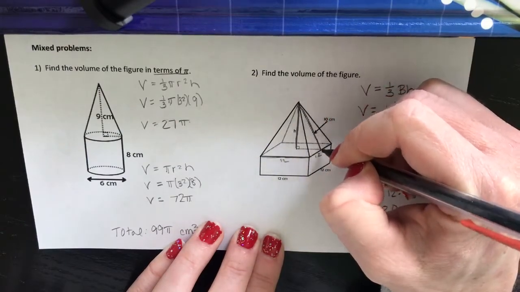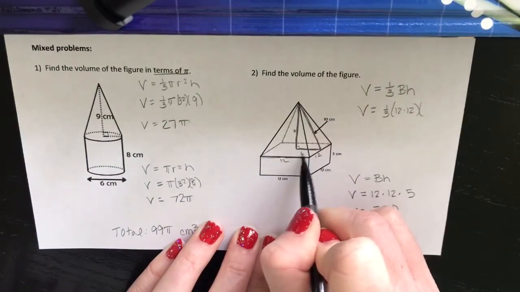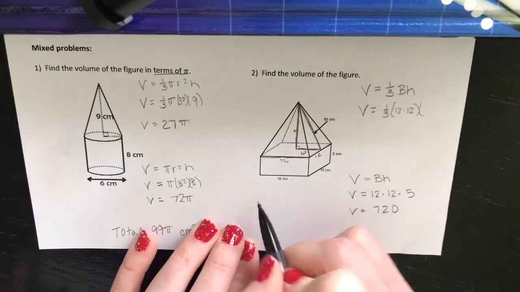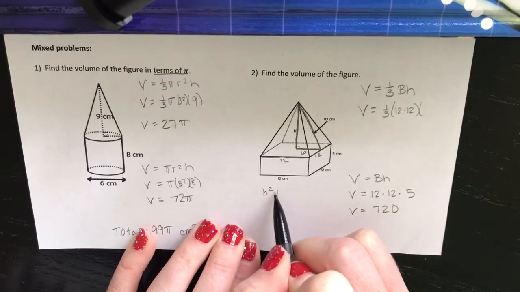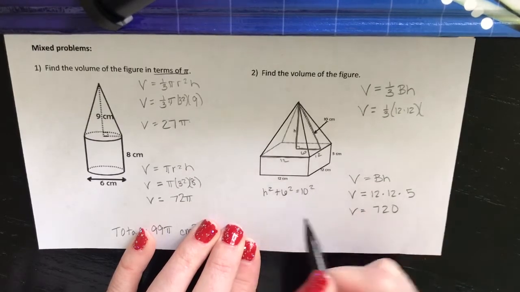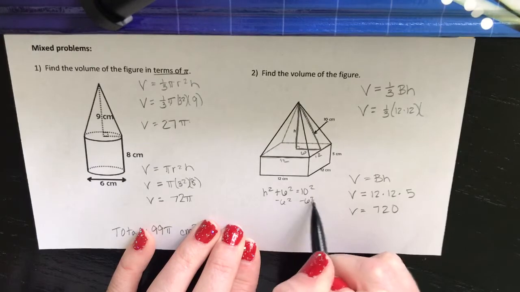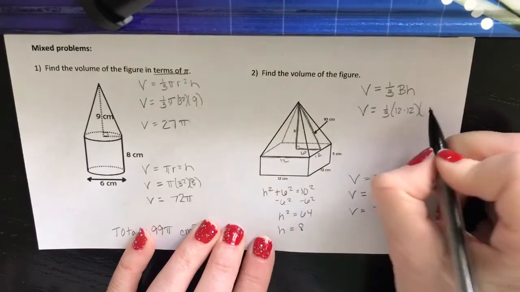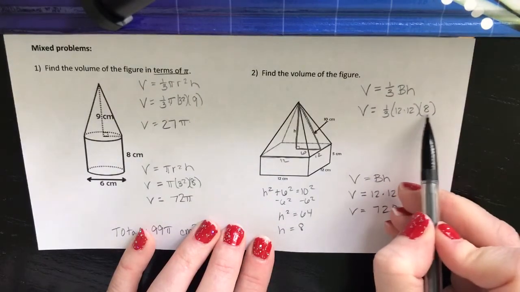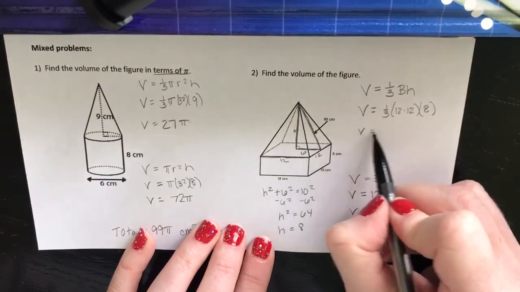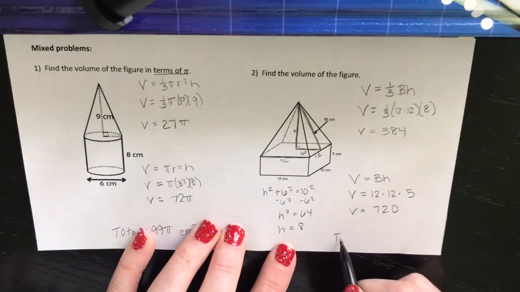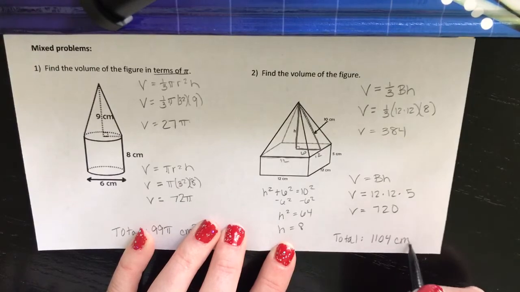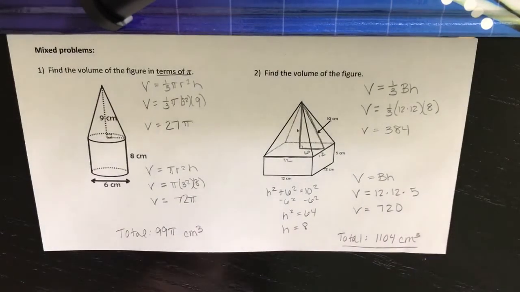But we do have the slant height is 10, and I do know that this is 6, okay, because it's halfway. So I'll do a little Pythagorean theorem. I'll just do it over here. So height squared plus 6 squared is equal to 10 squared. Subtract 6 squared, and height squared is equal to 64. So the height is equal to 8. And then I can just go ahead and sub the 8 up here. This volume is 384, giving us a total of 1,104 centimeters cubed for the whole thing.